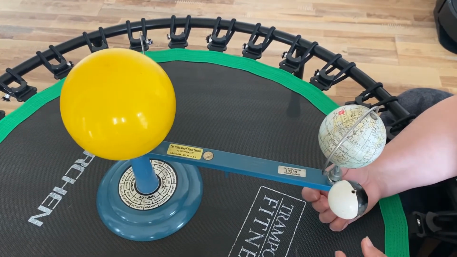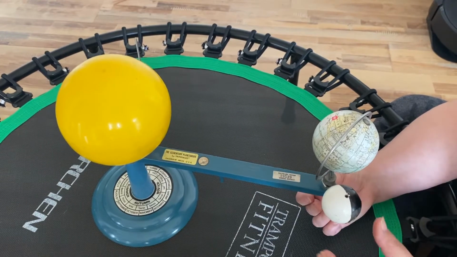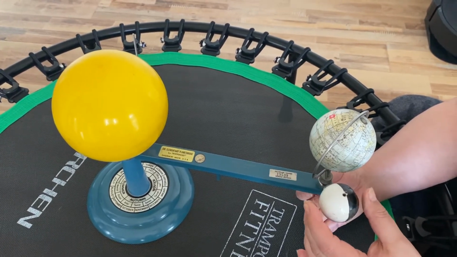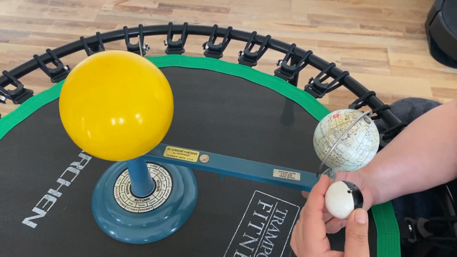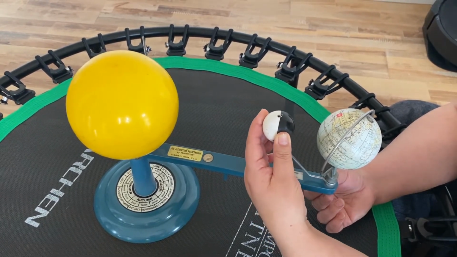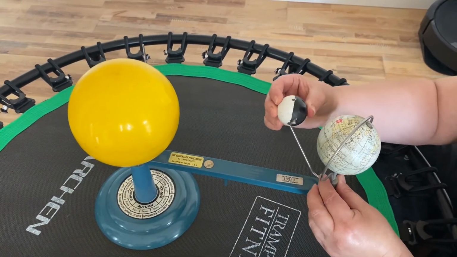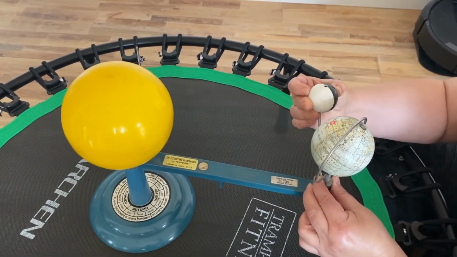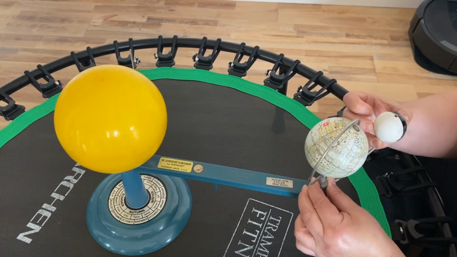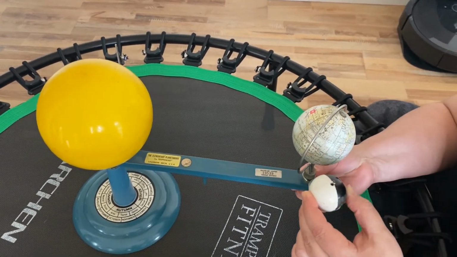And this is when it's a gibbous. It can either be waxing or waning depending on if it's growing or shrinking. When it's shrinking, like this, then it's a waning moon. But when it's growing, like this, it's a waxing moon. And this is how the moon goes around the earth.